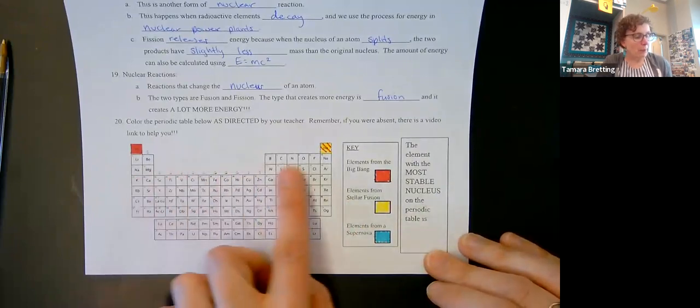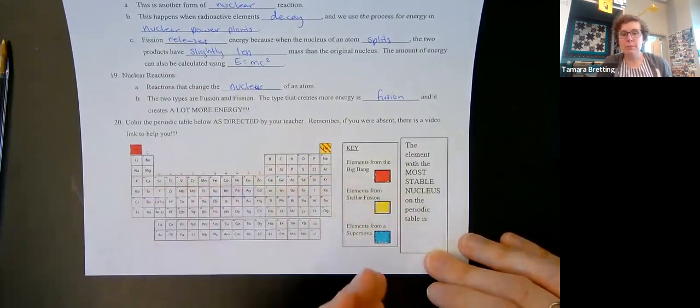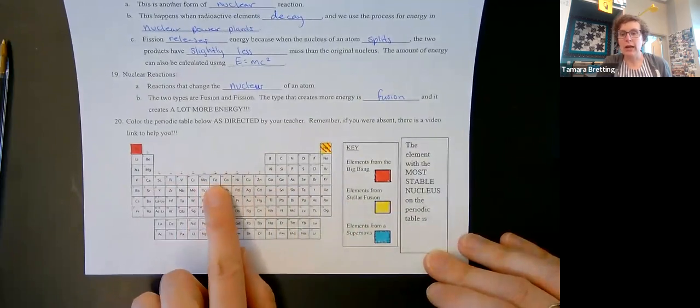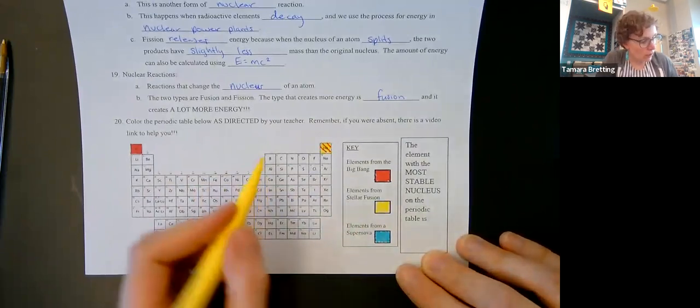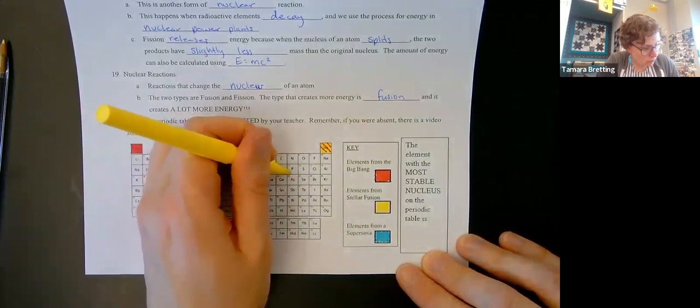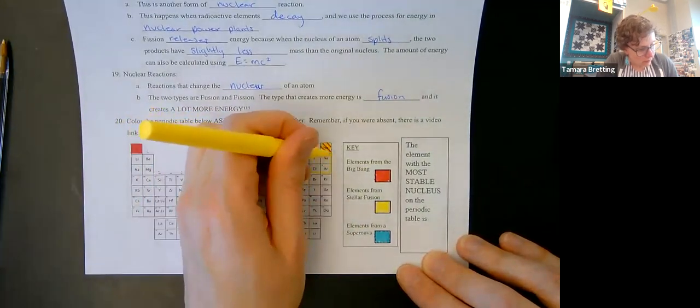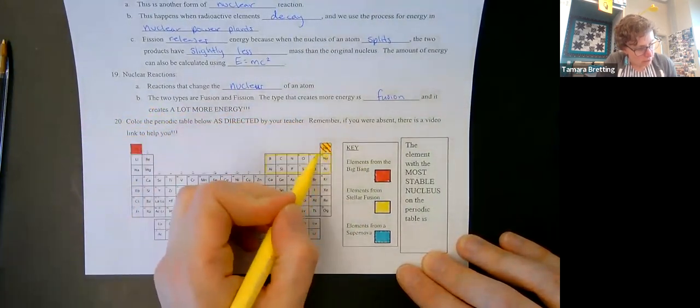Then fusion keeps happening and we make elements all the way up to iron. So remember, iron is our end point. So we're going to color all of those as stellar fusion because stars create all those elements. So the top 2 rows of my P block here are going to be stellar fusion.